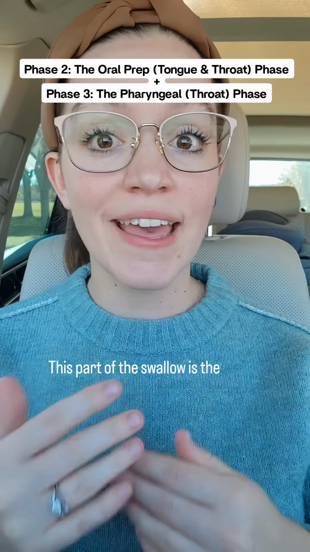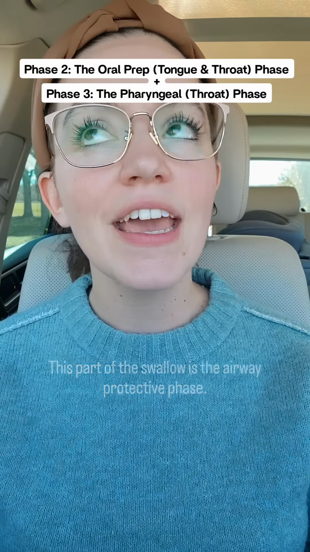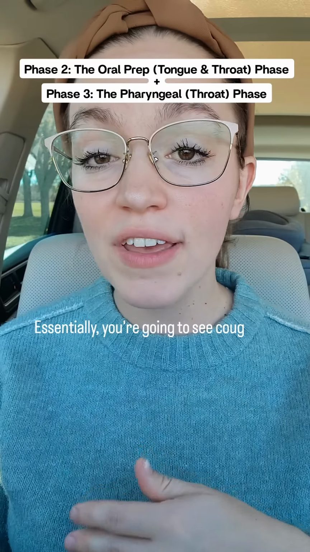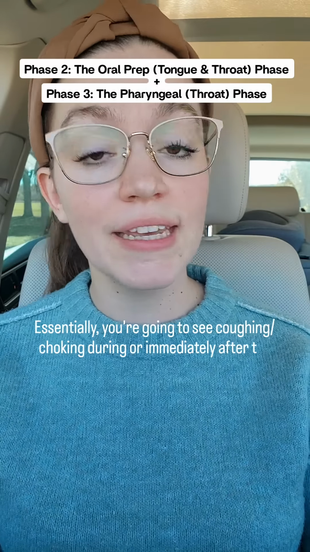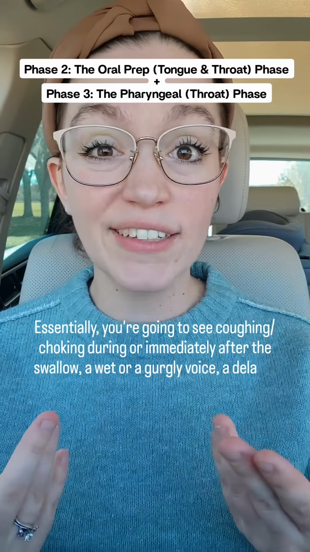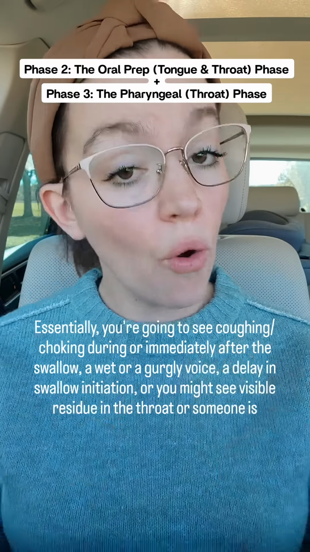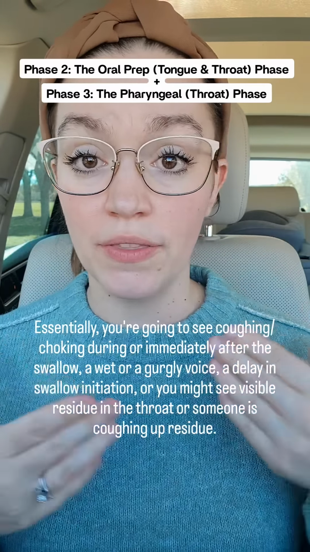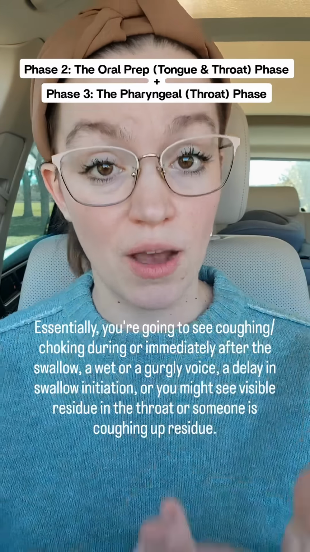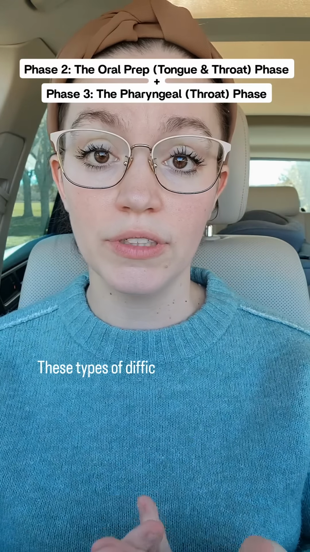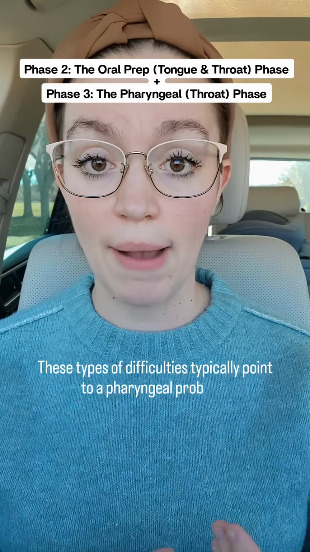Next, let's talk about the oropharyngeal, or tongue and throat, and the pharyngeal phase of the swallow. This part of the swallow is the airway protective phase. Essentially, you're going to see coughing or choking during or immediately after the swallow, a wet or gurgly voice, a delay in swallow initiation, or you might see visible residue in the throat or someone coughing up residue. These types of difficulties typically point to a pharyngeal problem.